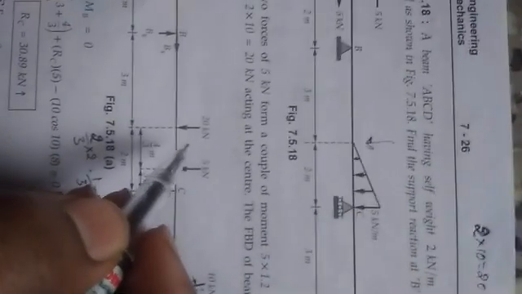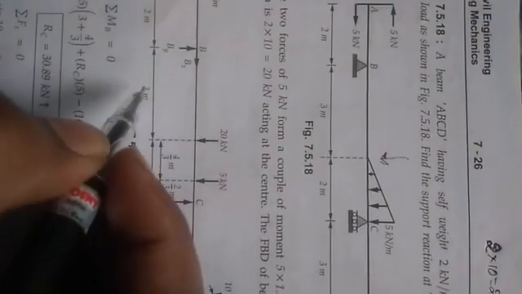That is what is shown here. The self weight is shown as 20 kilonewton at the center. So 2 plus 3, 5. At 5 meter the load will be acting.